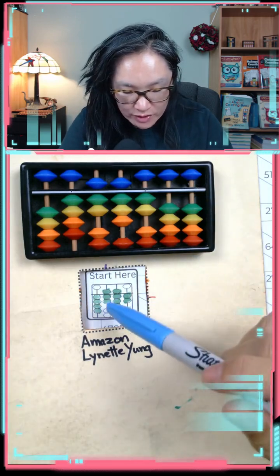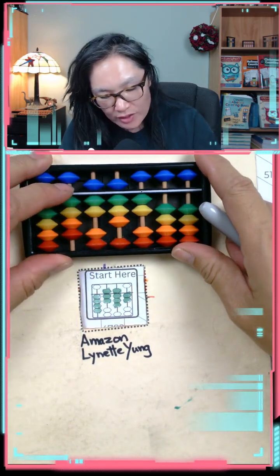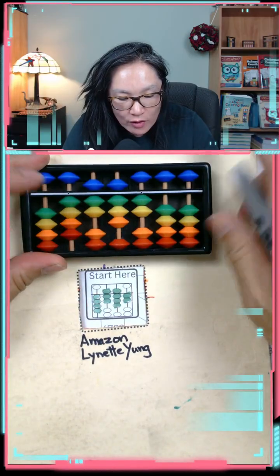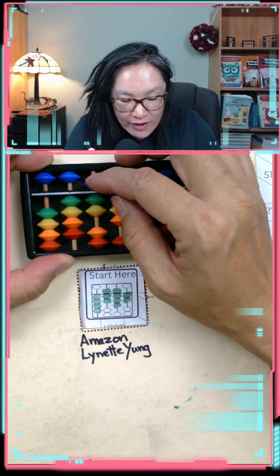When we notice, we're going to do 4. We have all the bottom beads touching the reckoning bar, so we have 1, 2, 3, 4. The top bead is the value of 5.